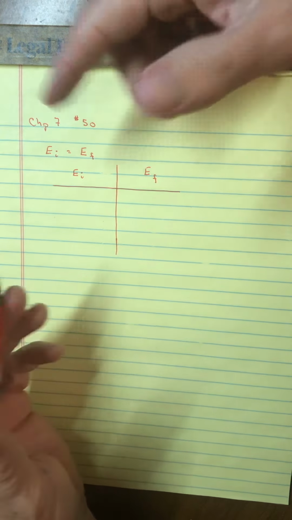But keeping that in mind, as I read this, it says a physics textbook is launched up a rough incline with a kinetic energy of 200 joules.